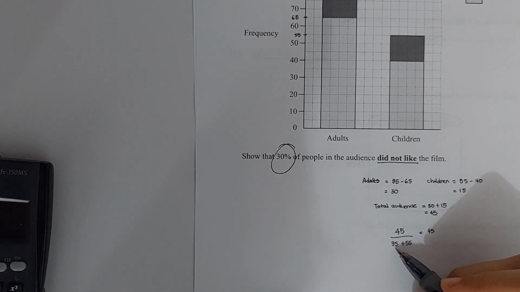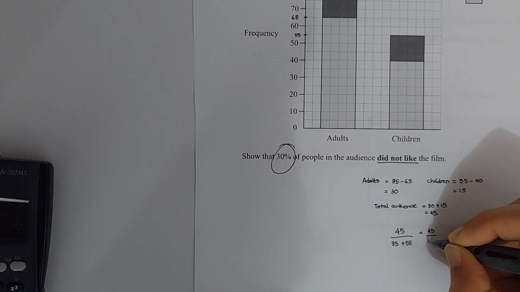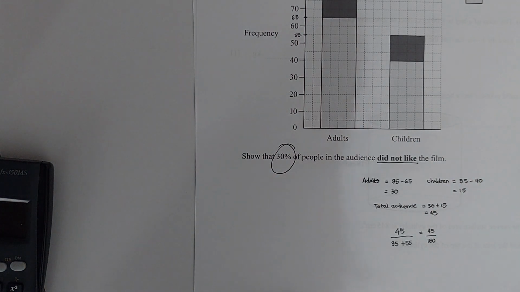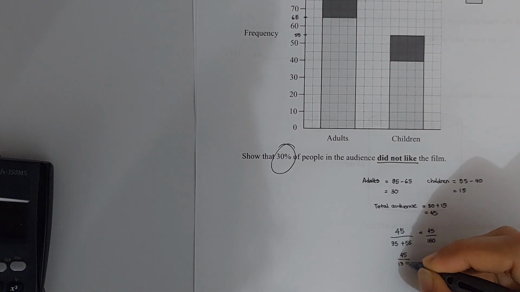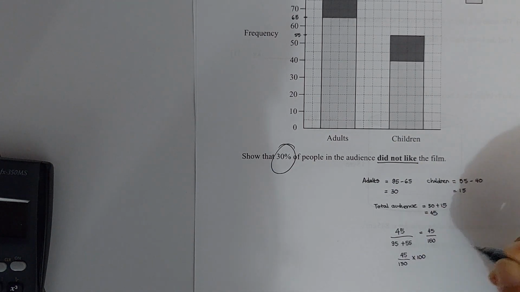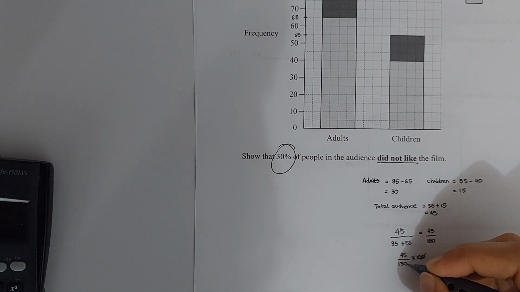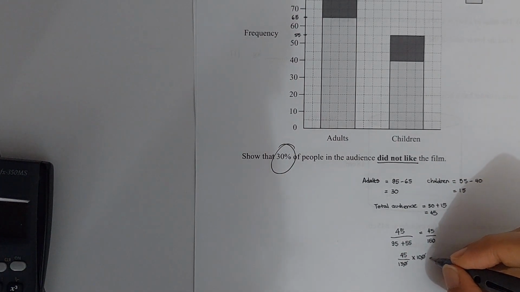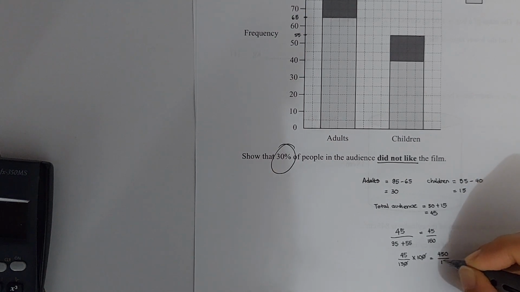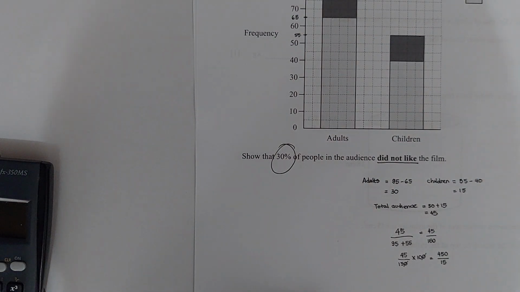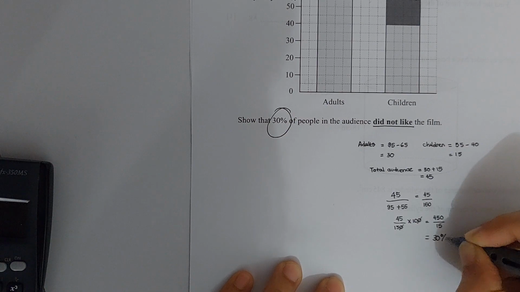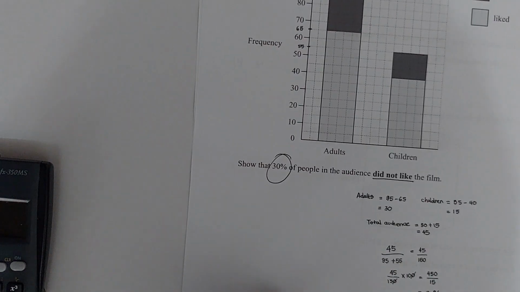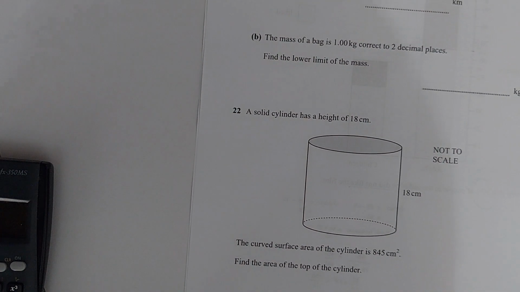This one is 150, right? Now I want to make it into a percentage, so I just times it by 100. I like to do the crossing like this, and then this one will be 4500 divided by 150, which is 15 times 3, it will be 45, right? So this one will be equal to 30%. So it's proven. So there you are, number 20. And then we go to question number 21.